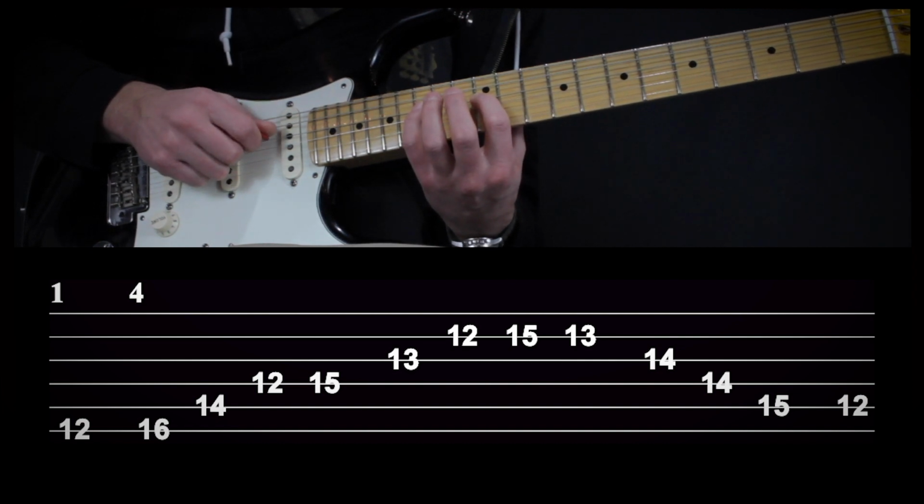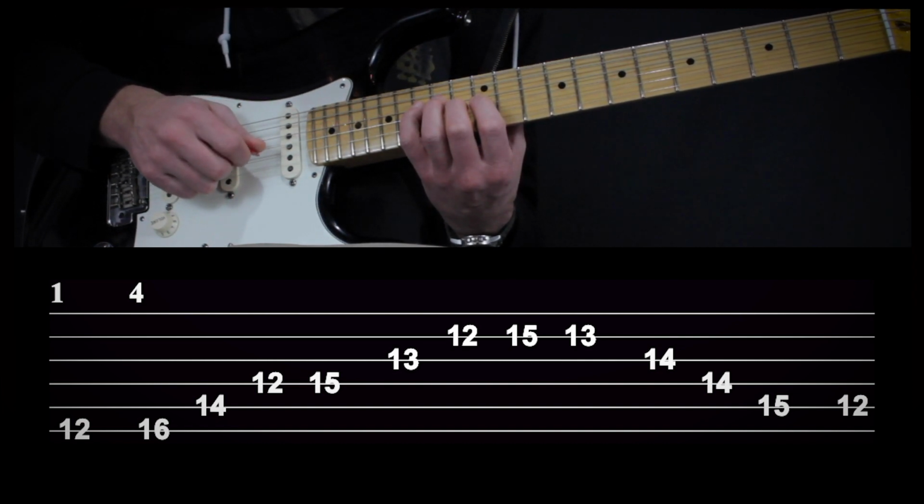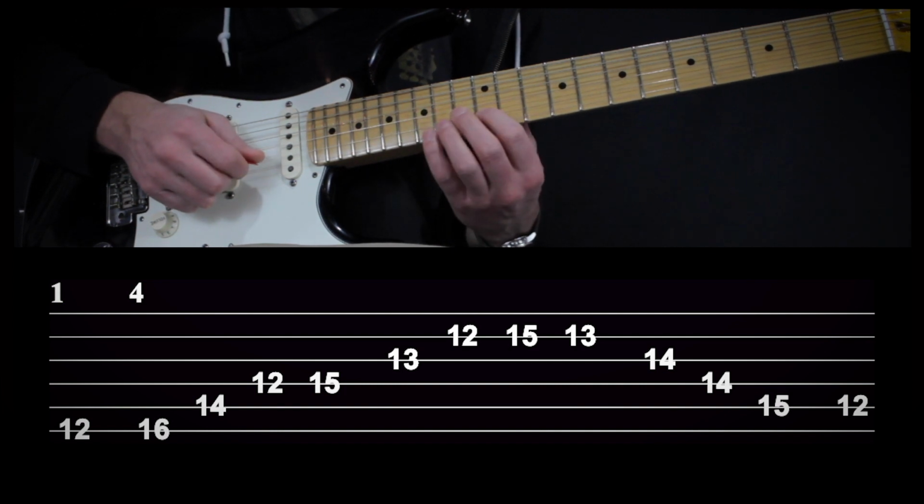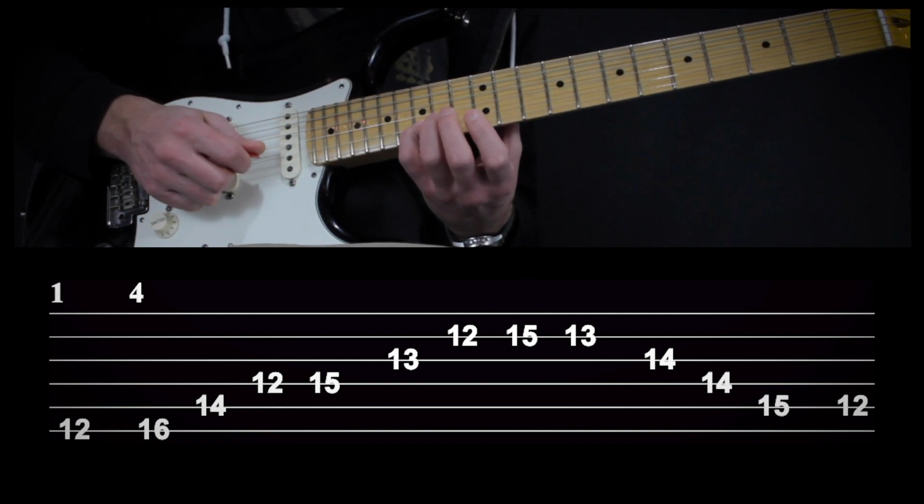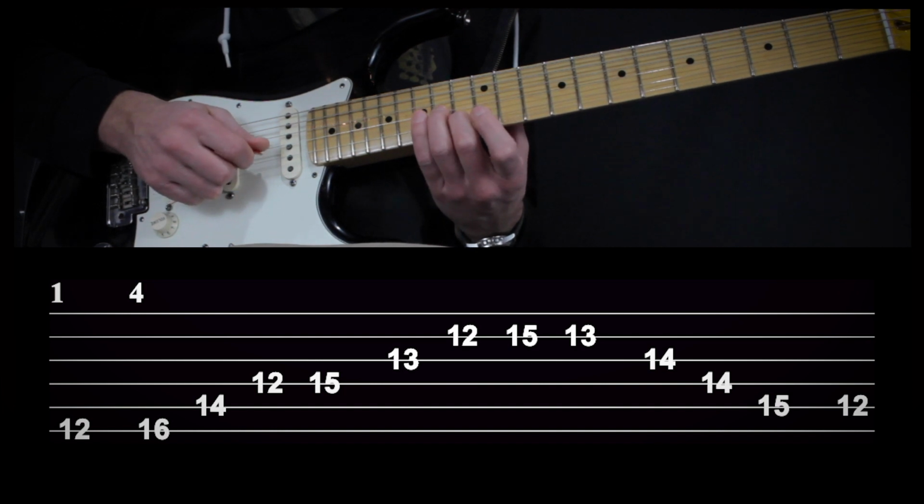Now F is in the key of C, so that isn't really anything new. Then we do G sharp, and this part's going to sound diminished, because it is. And then we'll resolve it to A minor.